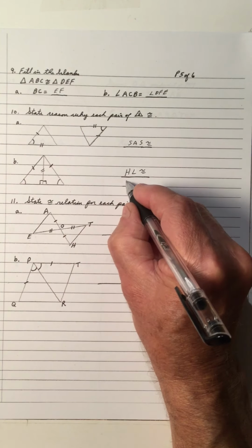And another proof. Let's see how this proof is going to go. O is the midpoint of MT. And again, just remind you, don't forget to pause the video and work them out before I do. O is the midpoint of MT. If O is the midpoint, OM equals OT.